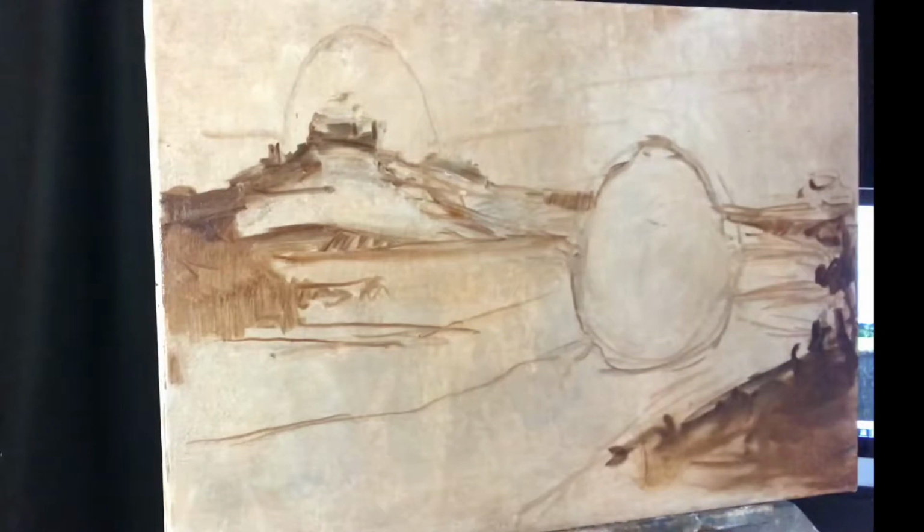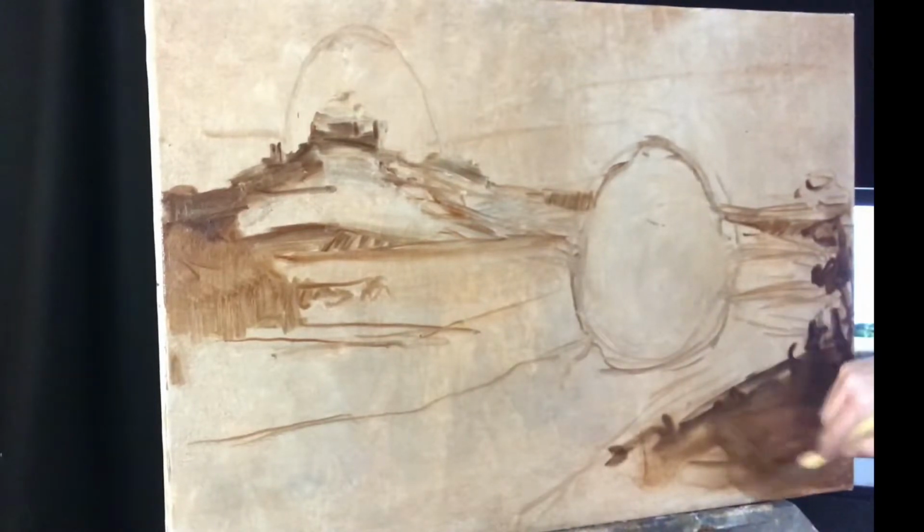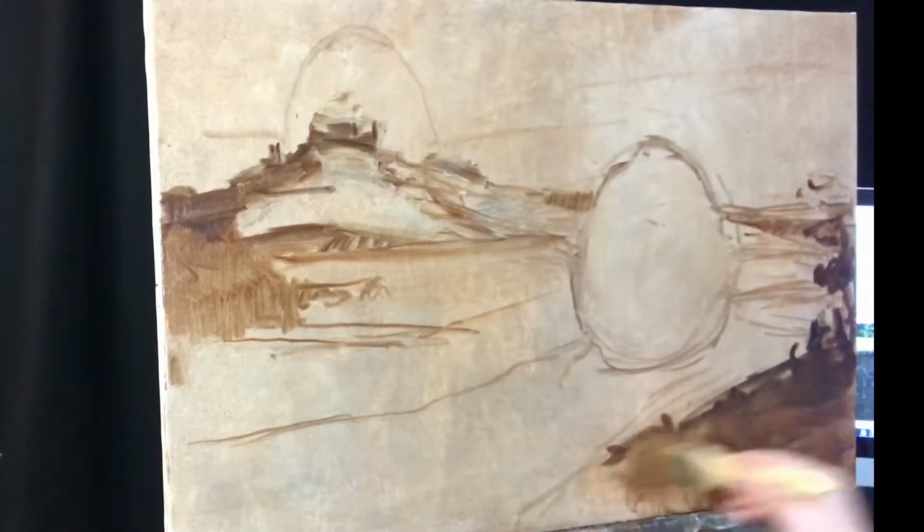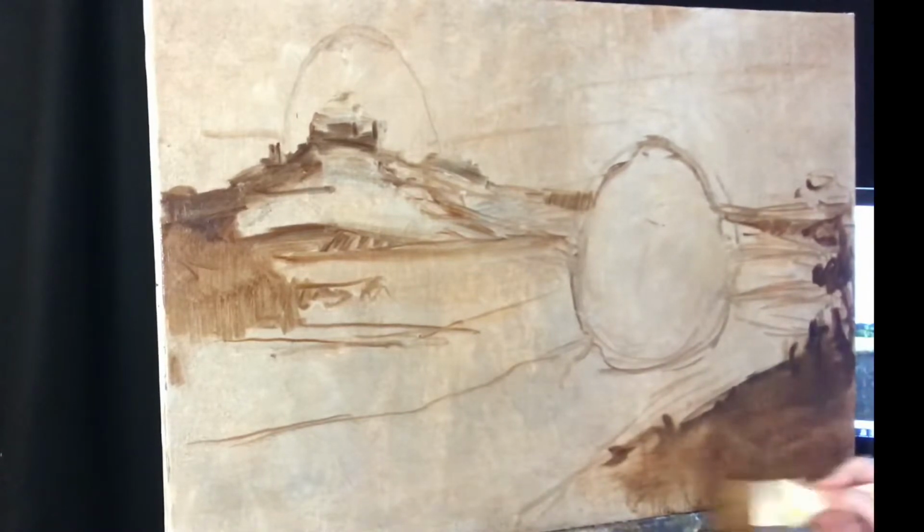I know that I want a larger swatch of darker down here. I'll be putting some greens over this and whatever, but for now that's totally acceptable.